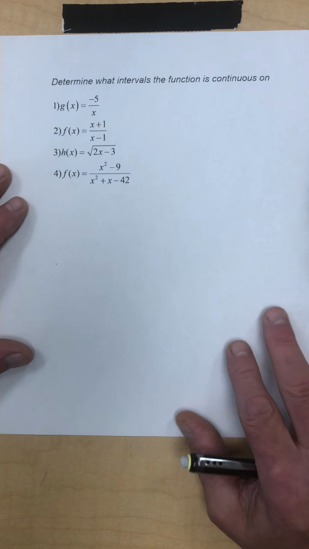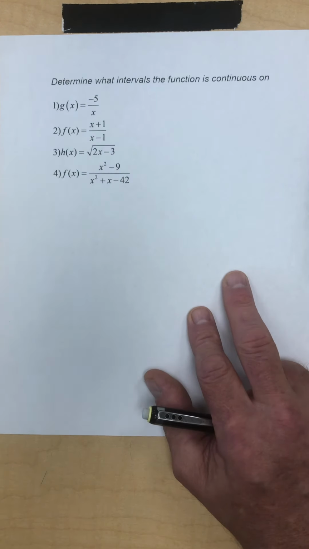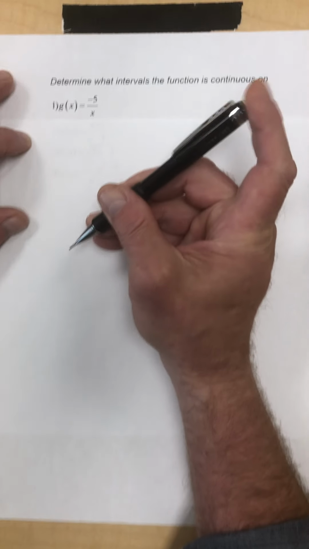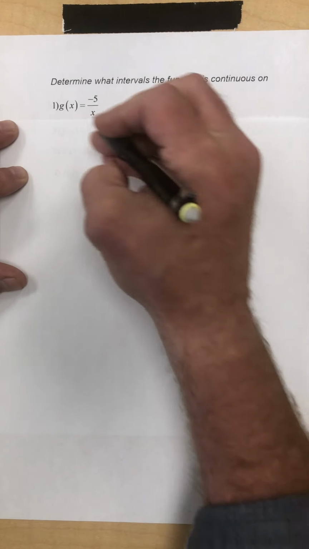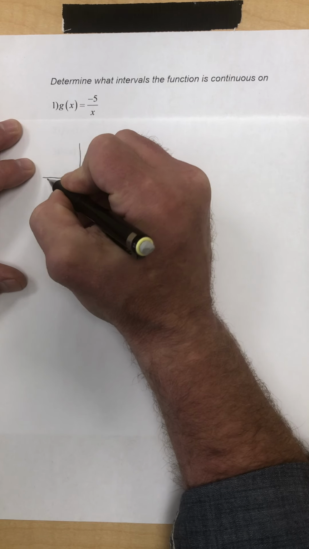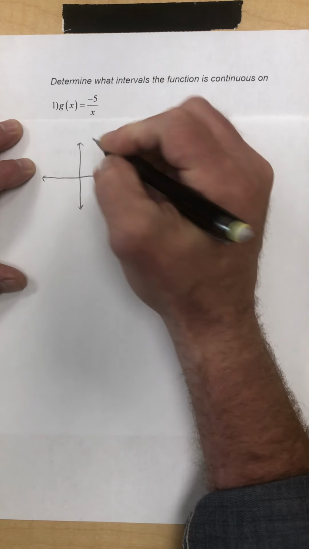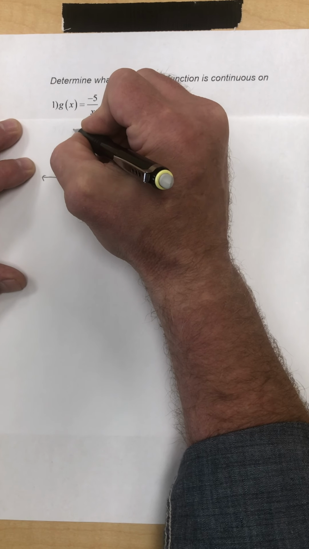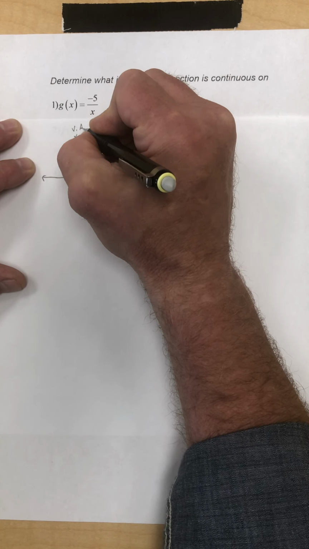Okay, so we take a look here, and we ask ourselves, what intervals will this be continuous on? So you take a look at that top one, and we know we have some problems at x equals 0, because obviously we're going to get an undefined value. g of 0 is DNE. And so I can quickly sketch this guy, and we take a look at it. Notice that I have a vertical asymptote at x equals 0.